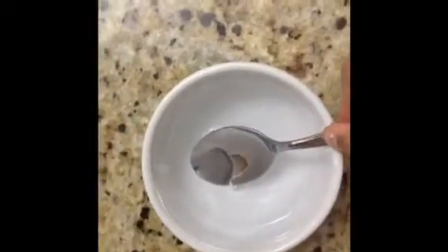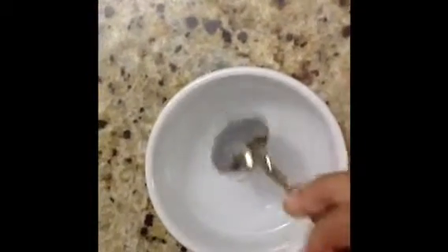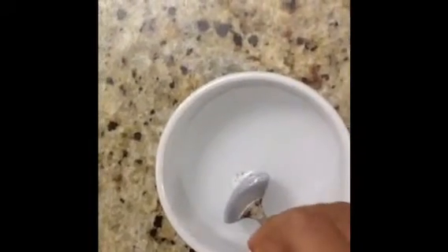The third mint you will start smashing and moving around, and you'll see how it dissolves quicker than the other two.